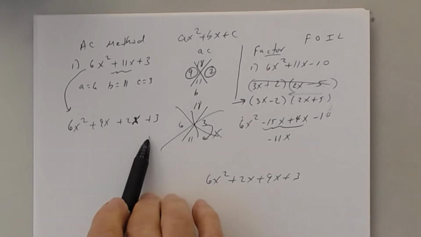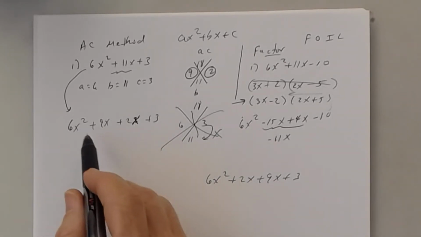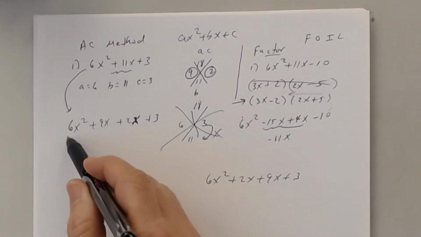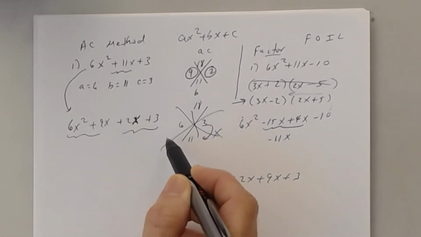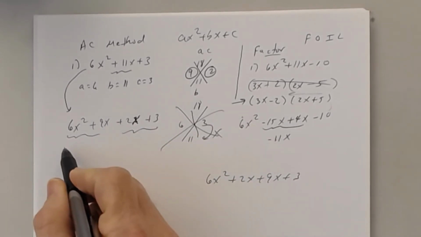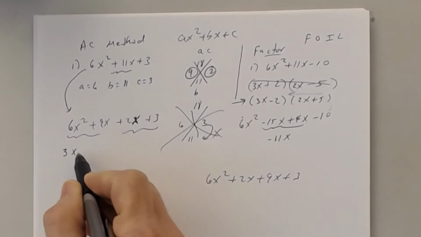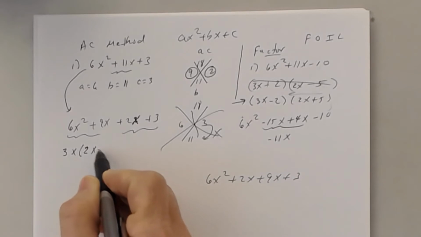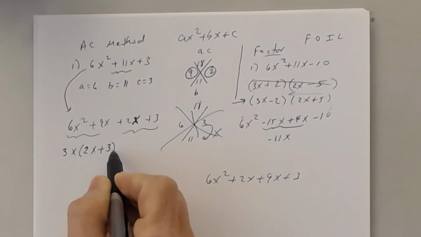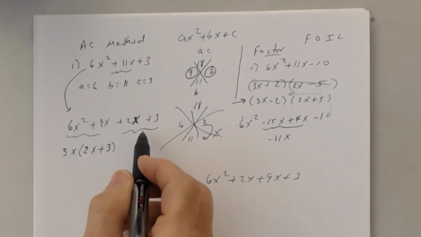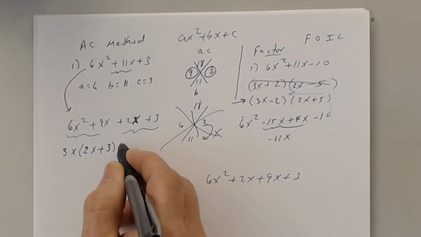Now, how many terms do you see? 4. If you see 4 terms, you're going to try factoring by grouping. Okay, let's group the first 2, group the last 2. What do I factor out from the first group? 3x. 3x times what? 2x plus 3. Good. What is the GCF of the second group? 1. Now, guys, you got to say plus 1.